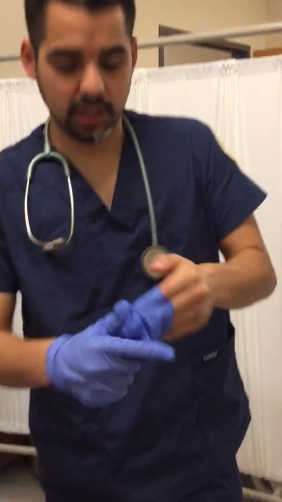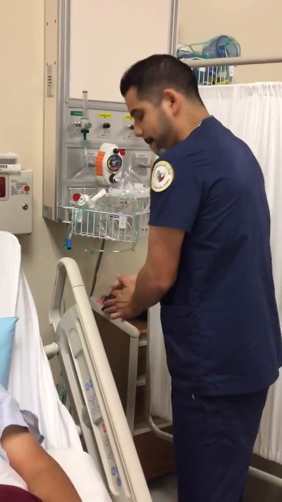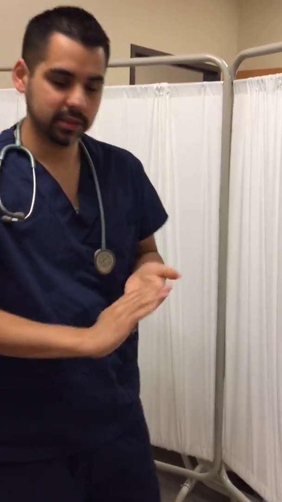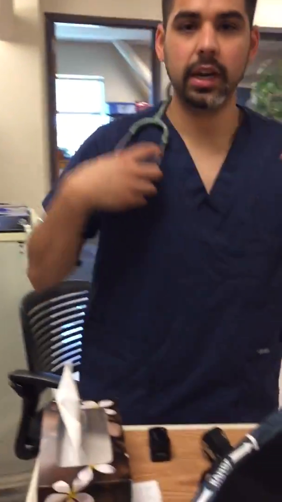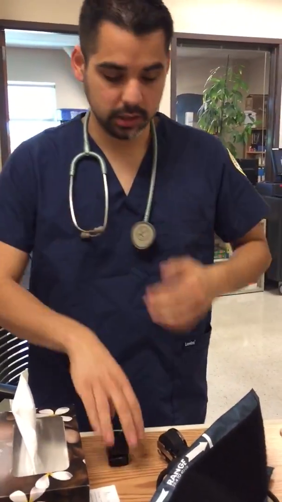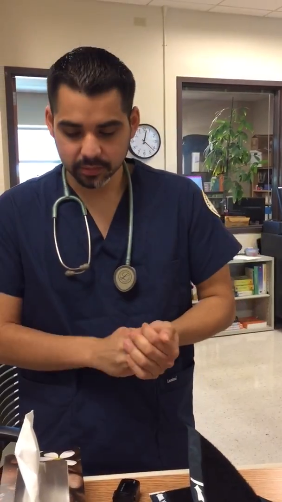So I'll dispose of my gloves in the room, in the side trash can. If there's a sink, I will wash my hands. If there isn't a sink, I will hand sanitize. And then I'll take my stuff out of the room. I'll sanitize my items, my stethoscope, my pulse ox, anything that may have contacted the patient, and I'll clean all that.